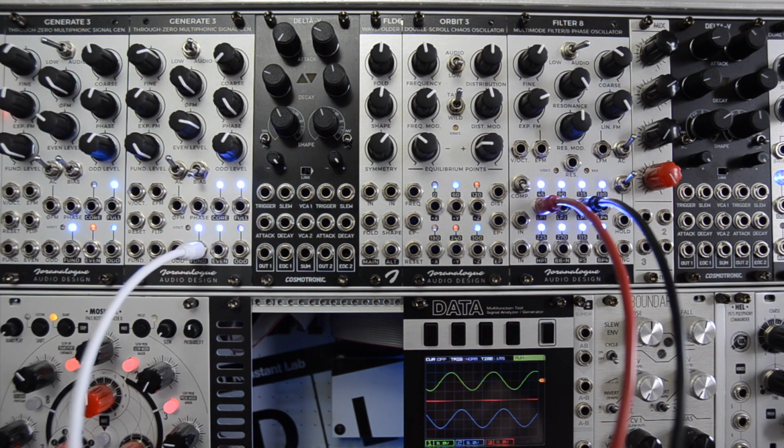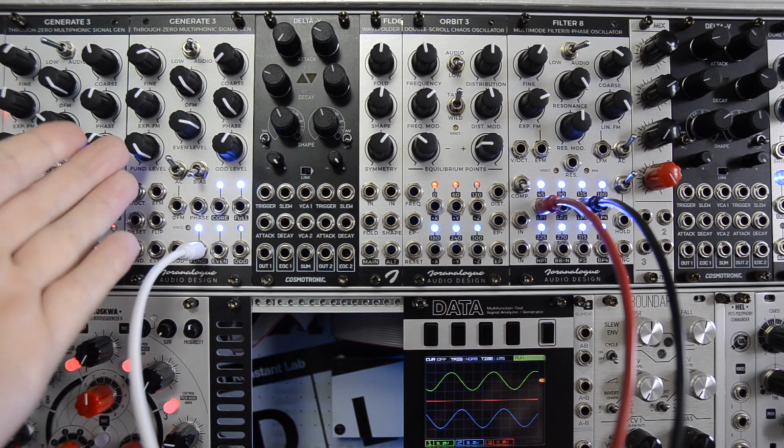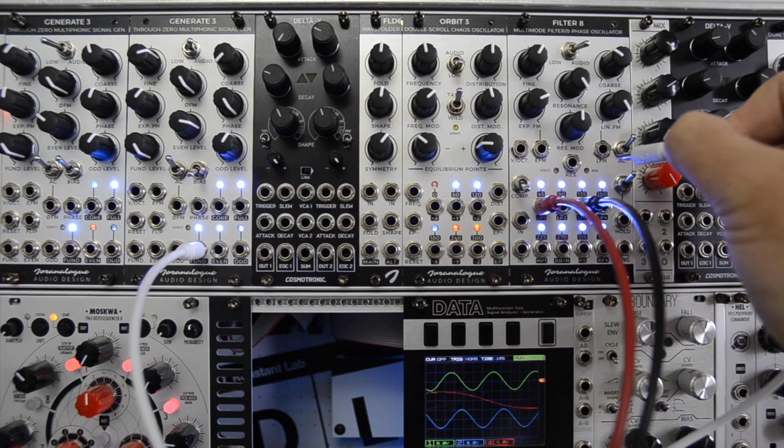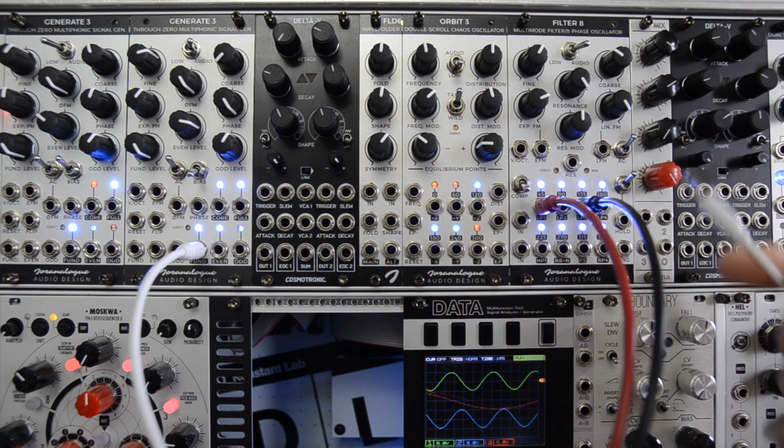I'm just going to use a sine wave, the fundamental wave. Let me patch it up, and you can see it wiggle away there. Generate 3 is at audio rates. It's tuned really low, but it's still audio. So let me connect this to filter 8.